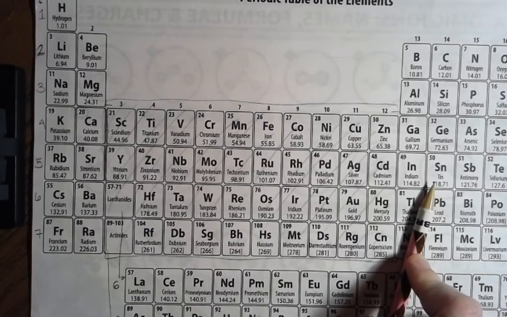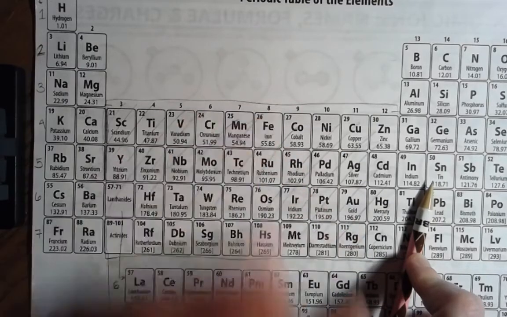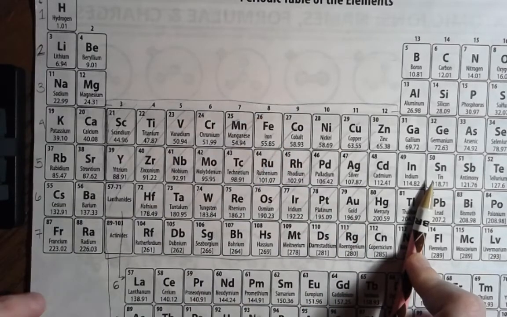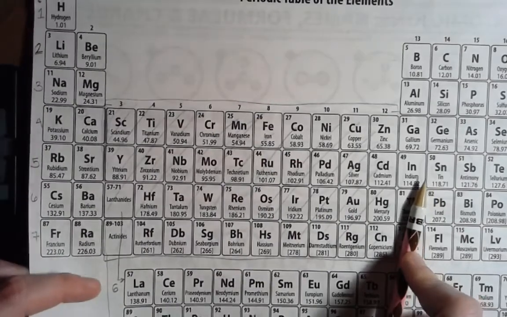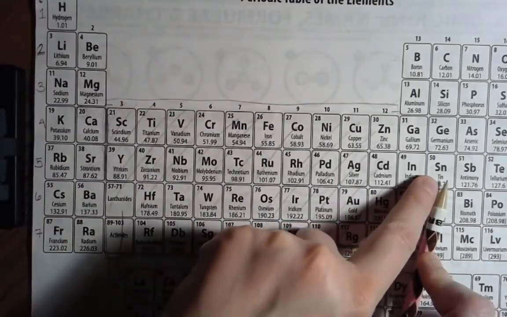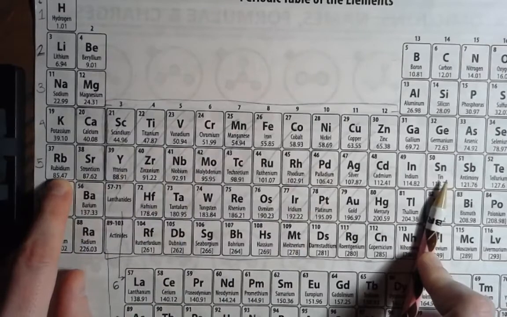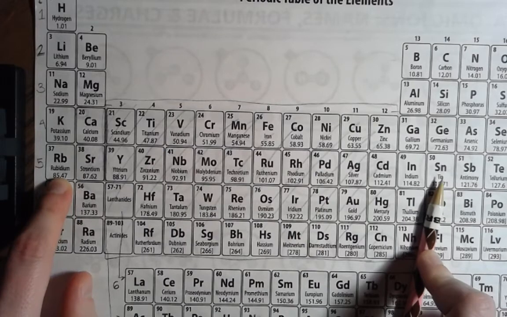Our goal is to get you reading this like a book, so that I can choose any element on the table. You don't have to know a thing about it, and you can tell me a fair bit based only on where it's located. So you know something about tin. You've probably seen a tin can before. And now you also know that the tin atom's outermost electron is size 5, and it's in the p block, so it's got the shape of a p orbital, those petals.